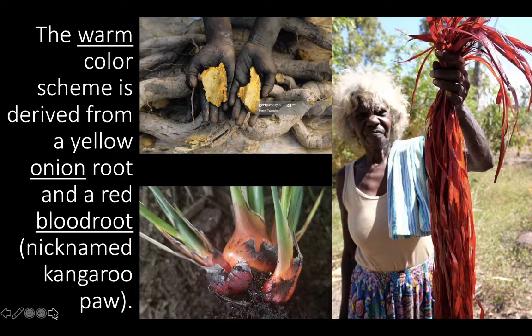So the bright colors that we saw in the body paint, we see in the artwork. They come from a couple different plants. The yellow comes from an onion root, and these roots look almost as big as tree roots, but they produce a very yellow pigment that they used in body paint and in their artwork. And then at the bottom here, we have an image of bloodroot, which is also nicknamed kangaroo paw. But this also, at the very bottom, produces a bright red and a little bit higher in orange.